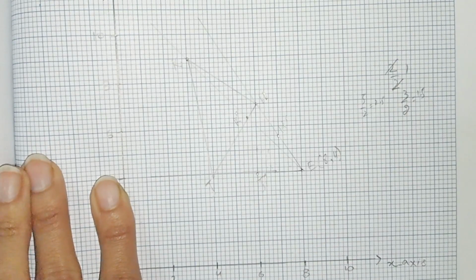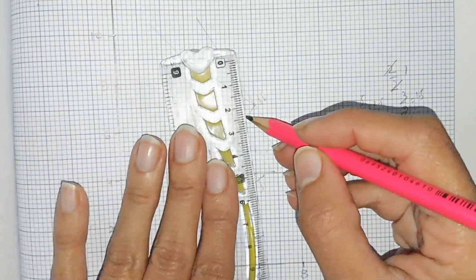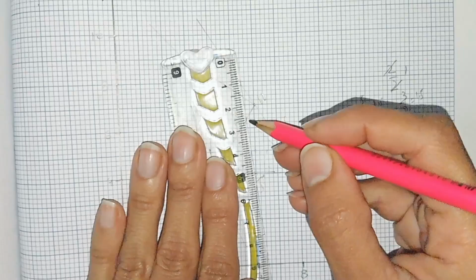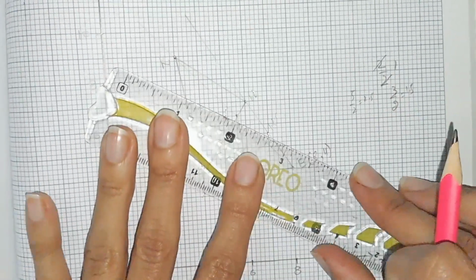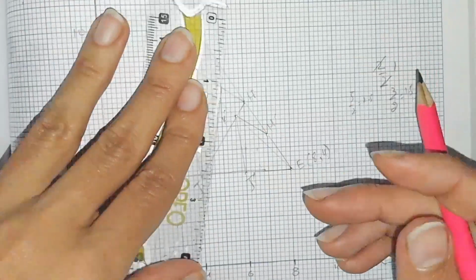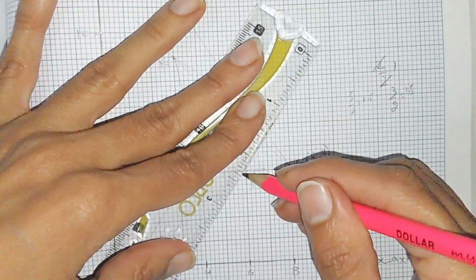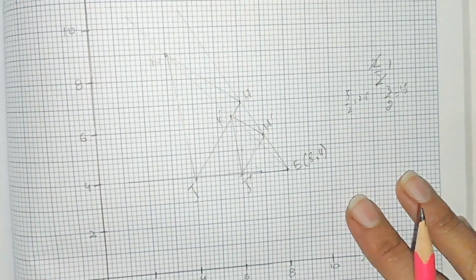And now students, we have to join these points. This is the image of the triangle JKH, and the scale factor is half. And now students, the D part is solved.